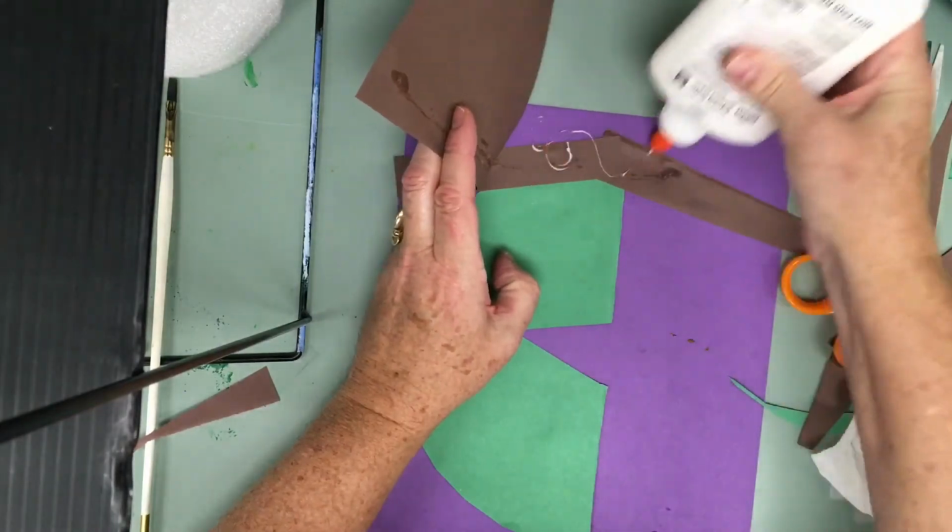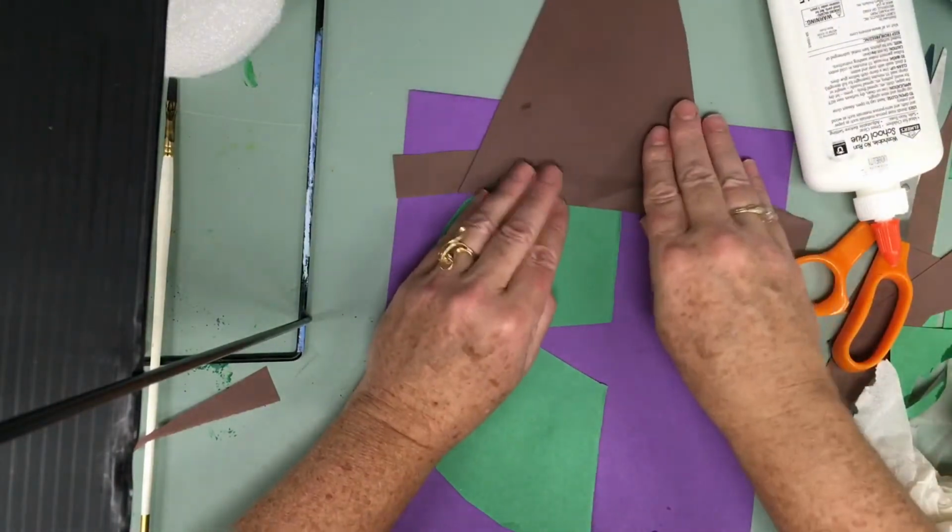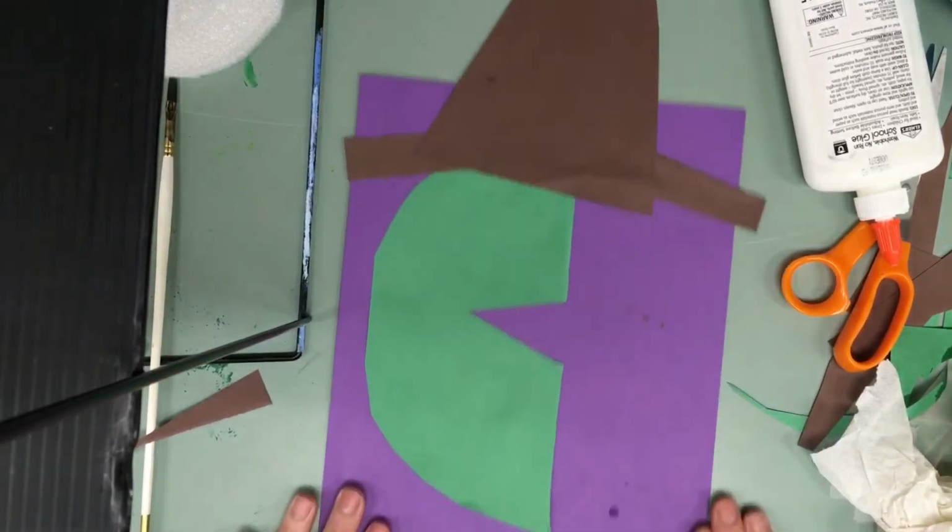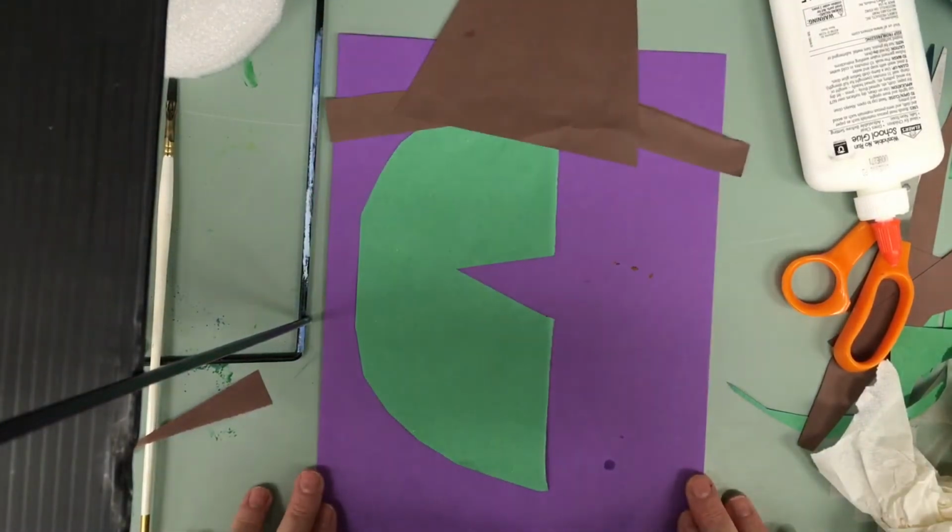I'm going to put a little bit more glue on here. There. And you can put it straight. Actually, it's kind of cute, a little crooked. I'm going to put this one crooked and that one. I kind of like it crooked.